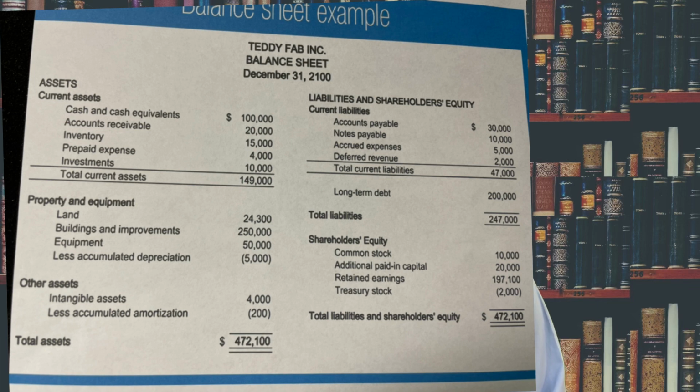So anyway, the balance sheet follows an equation: assets equal liabilities plus shareholders' equity. The equation needs to be balanced in this way for the balance sheet to be correct, and that's what's called the balance sheet. Assets equal liabilities plus owner's equity.